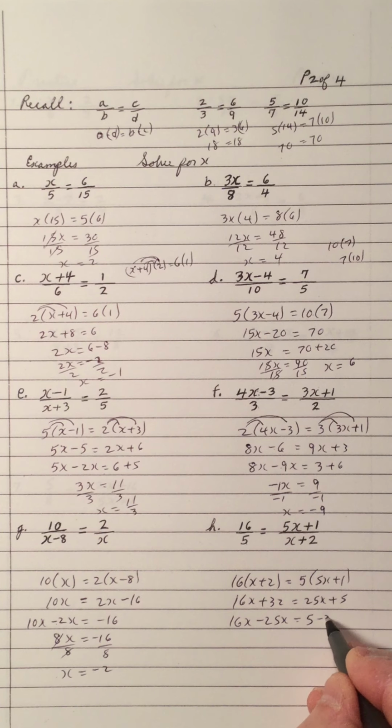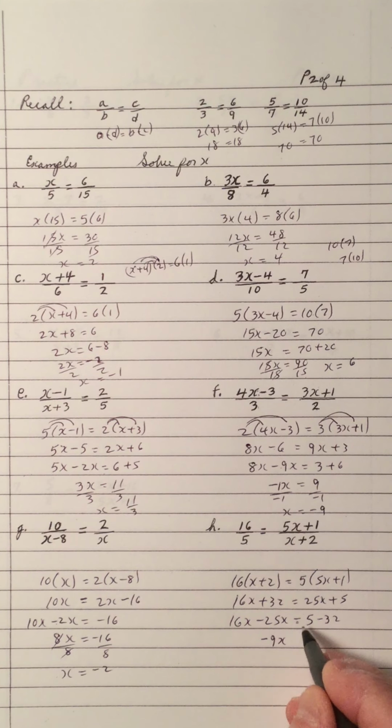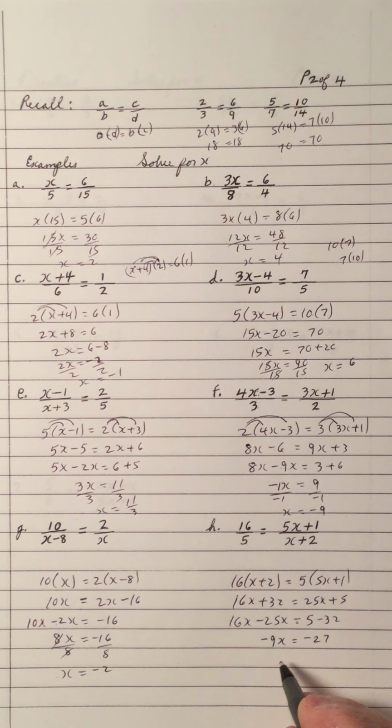Numbers go to the right. And as we move them, we change. Plus becomes a minus. Plus becomes a minus. That's a negative 9x equals negative 27. And we divide by negative 9. And they cancel out to give me a 1.